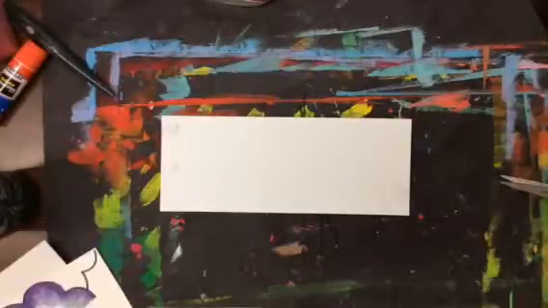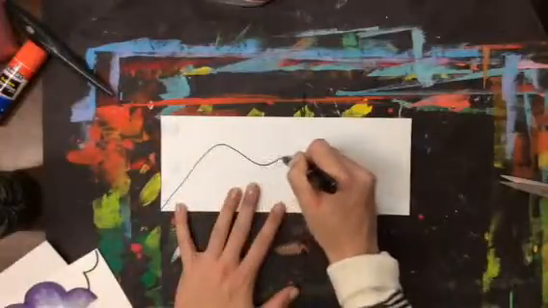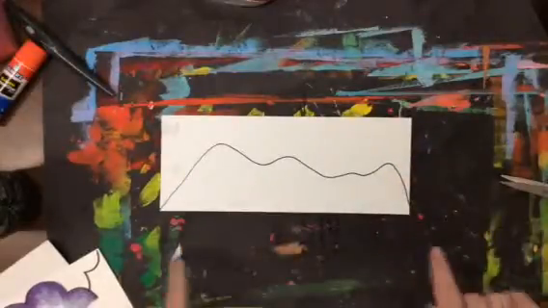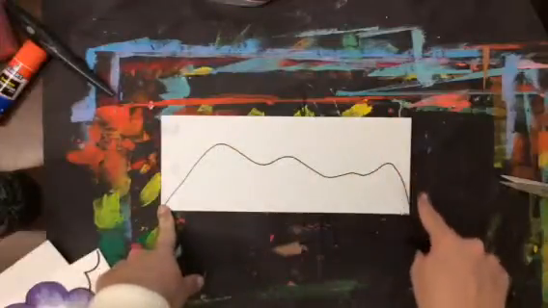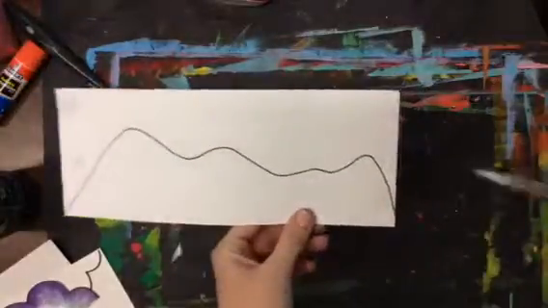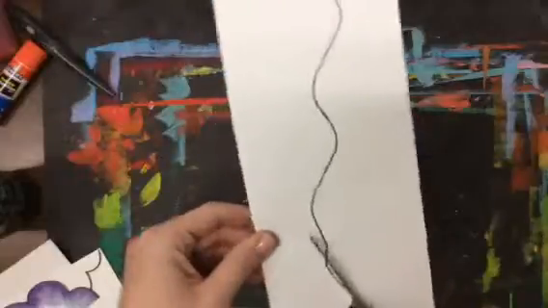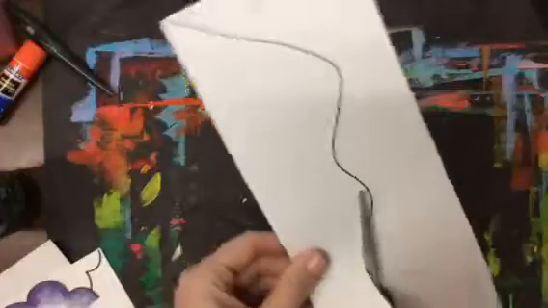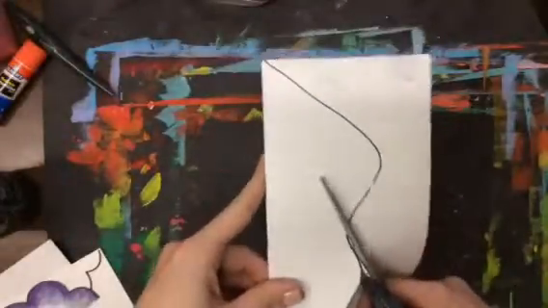Mountains usually aren't perfect triangles, so I'm going to go ahead and make mountains that look like this. And my mountains, like my clouds, start at the bottom, go up, over, down, and back to the corner. So I've got a good shape happening right now. I'm going to cut on my line. Even this line's kind of hard, and it's not even that wiggly. So remember, make it easy for you to cut. Don't make it too complicated.